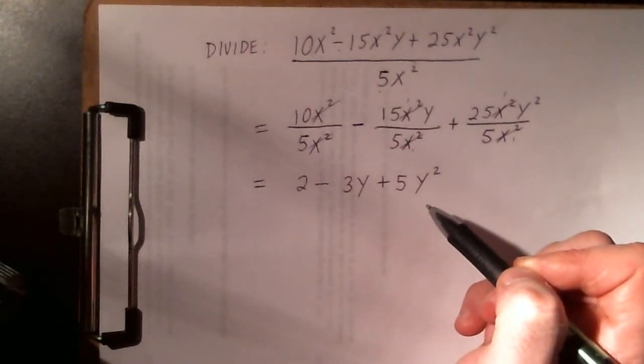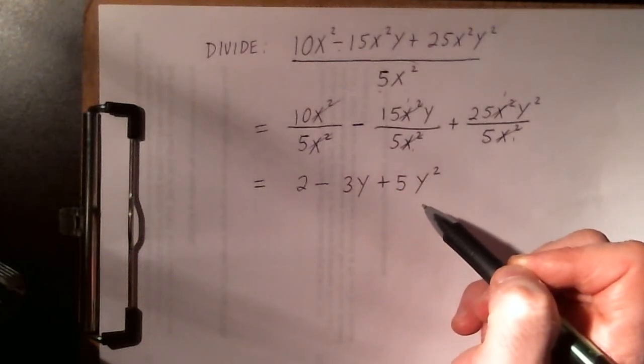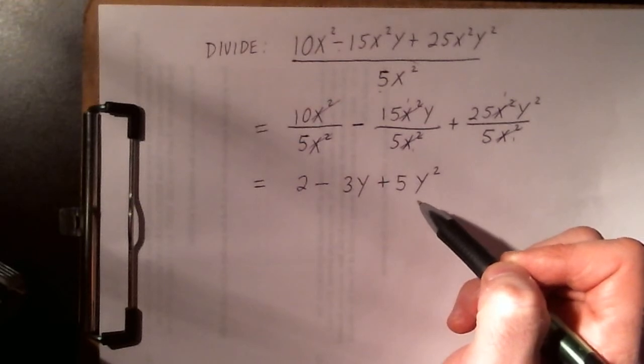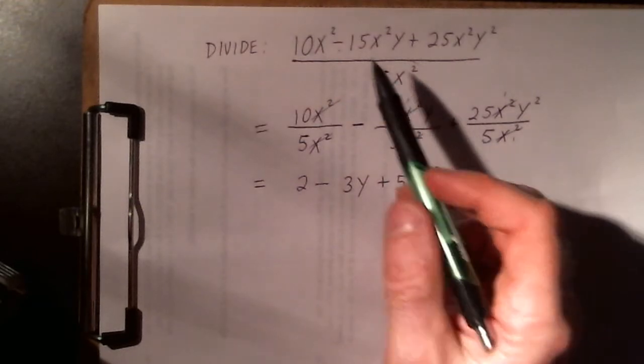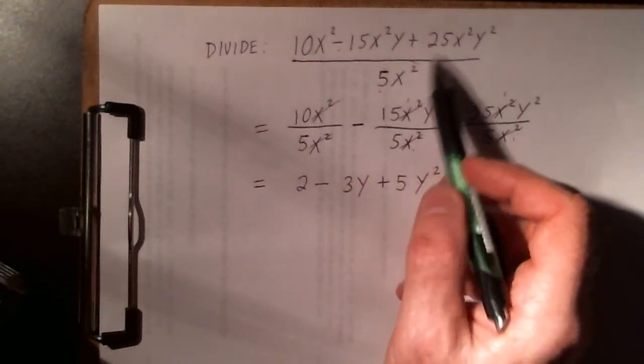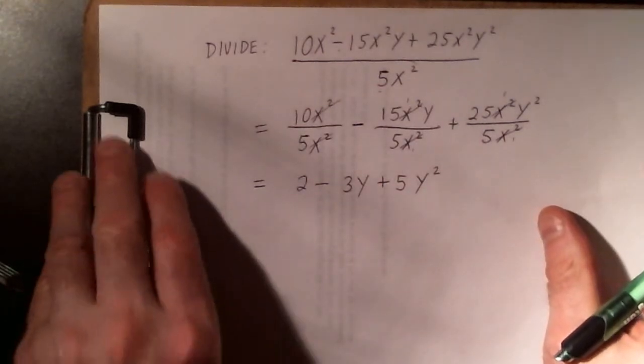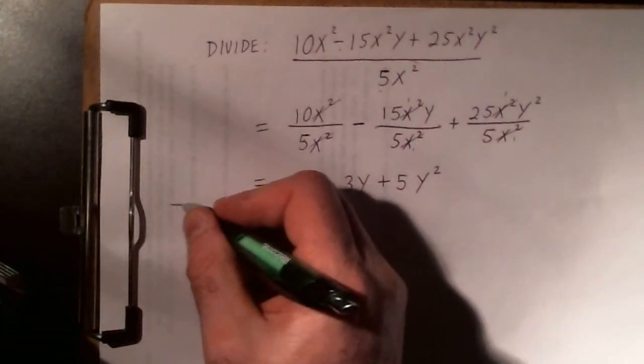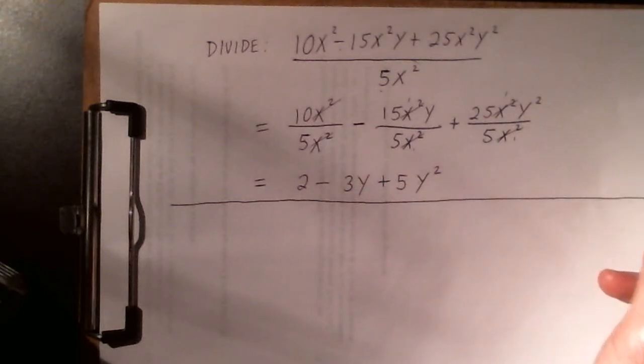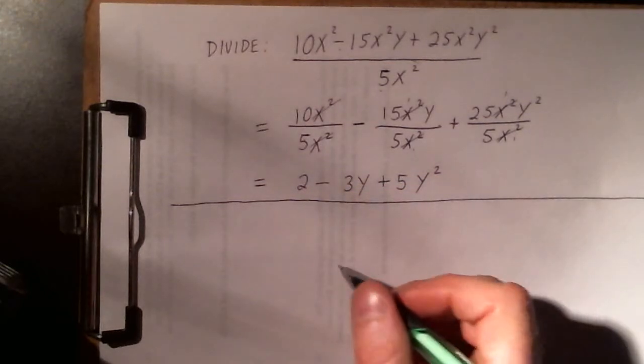So in general, that shows us how to divide a polynomial by a monomial. Basically, again, all you do is you split it up into separate fractions by placing each term of the numerator over your denominator and then reducing the fractions separately. Now we're going to turn our attention to dividing a polynomial by a binomial, which is a lot more involved.